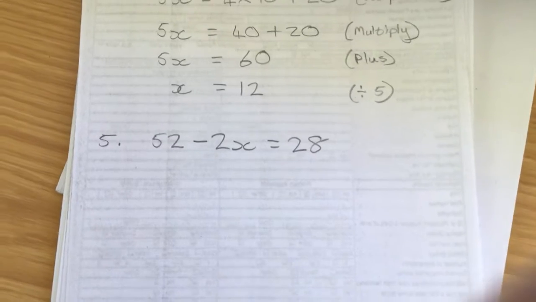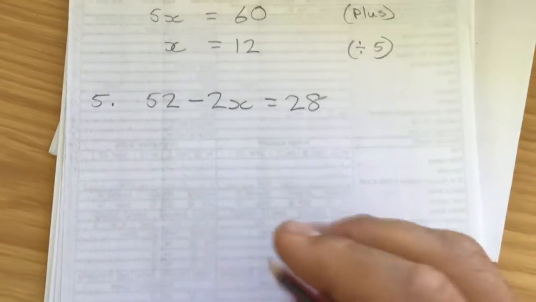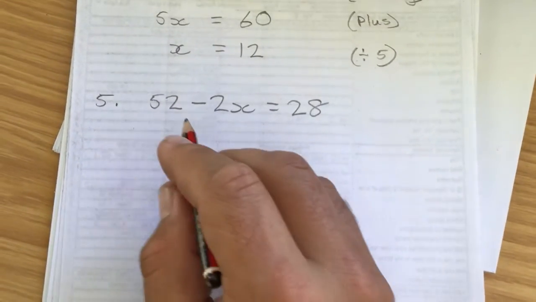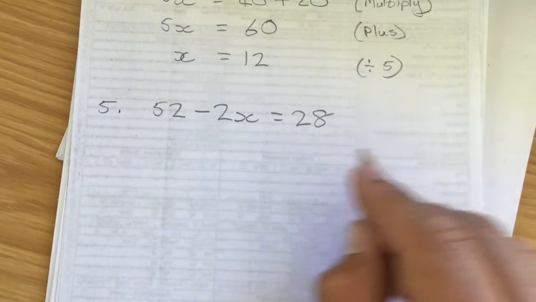Now, number 5. Oh, this was a tricky one. No one got it right. I was hoping I'd try and catch you guys with at least one of them, and number 5 was the winner. So the first thing you do over here is let's move our 52 across.